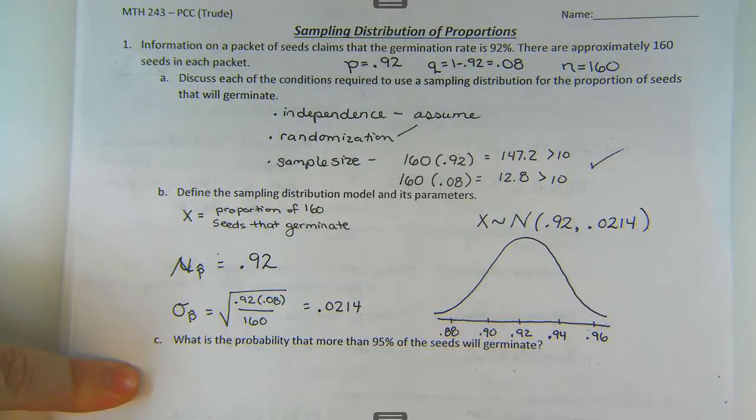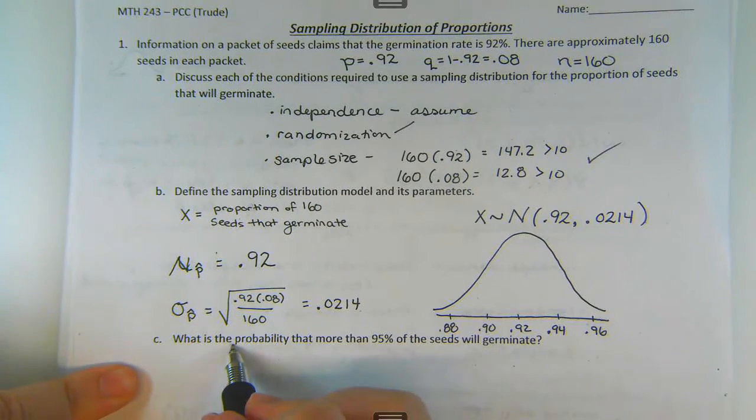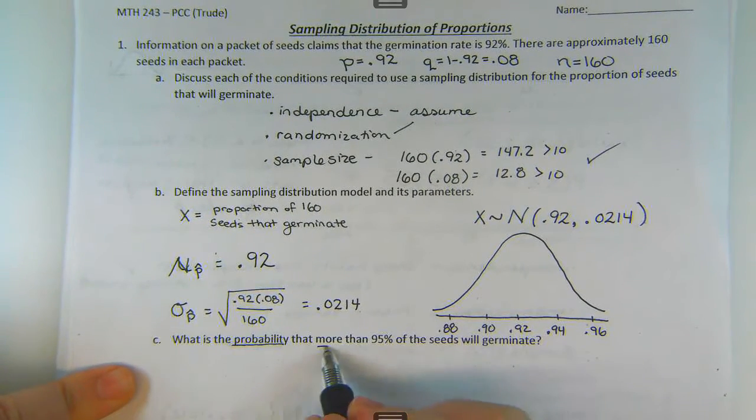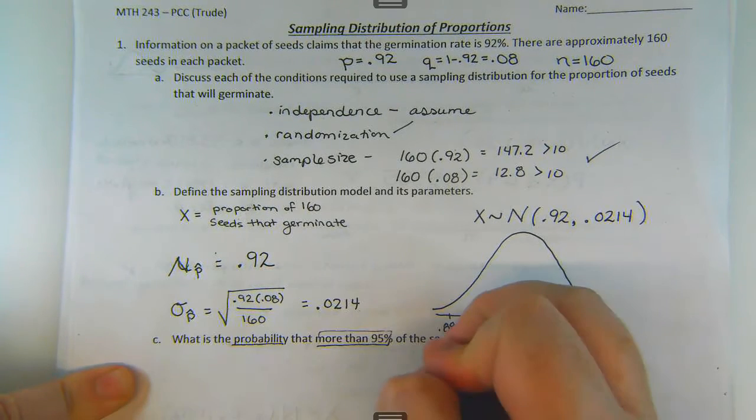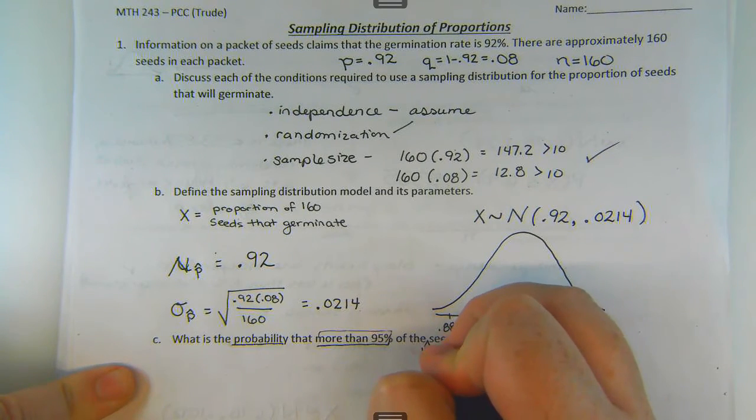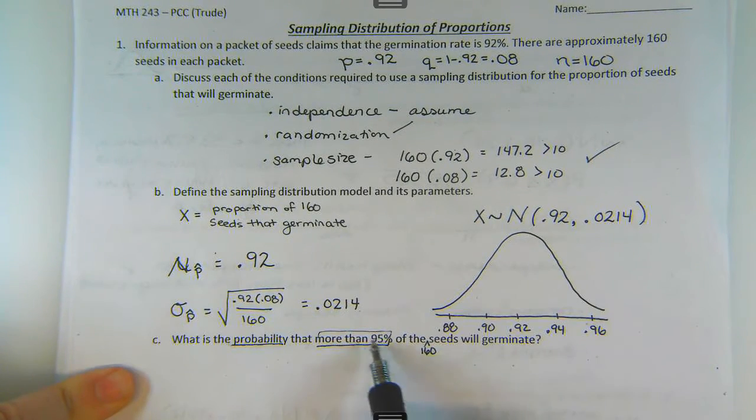So now that we have this distribution, we can find the probability that more than 95% of the seeds, or even better would be to say of the 160 seeds. This idea of having a percentage of a sample size, that's really going to connect to these sampling distributions of proportions.